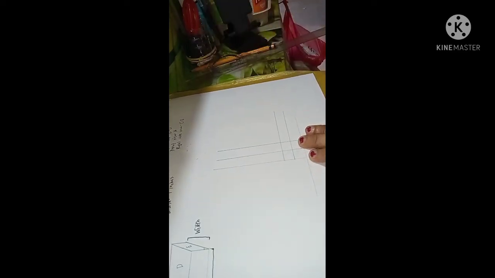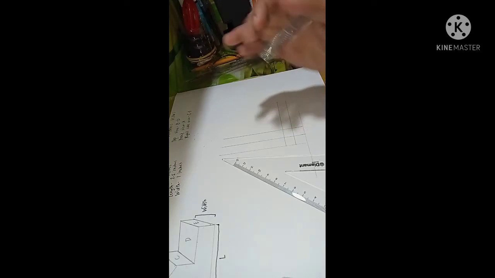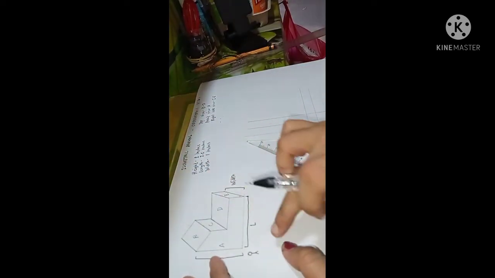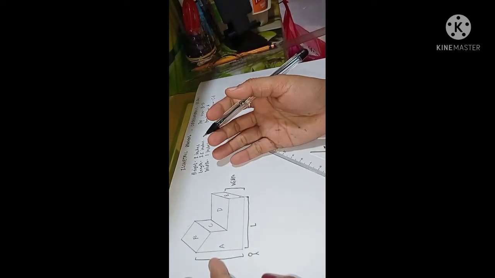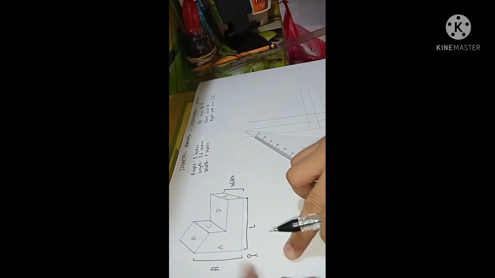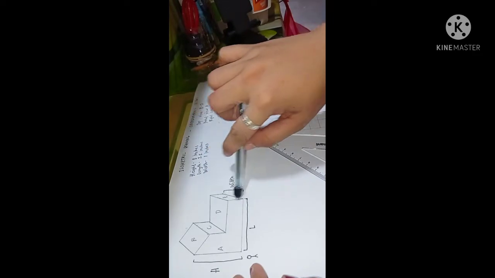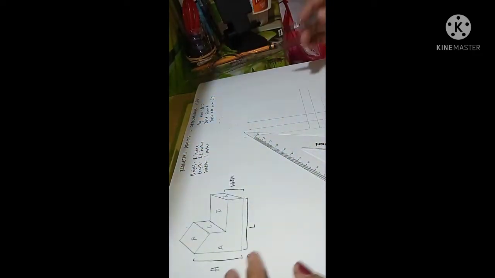Here we already form the boxes. How are we going to draw the orthographic front view of this isometric drawing? Imagine we are standing here, and what we are seeing is only this part. So that's what we are going to draw now.